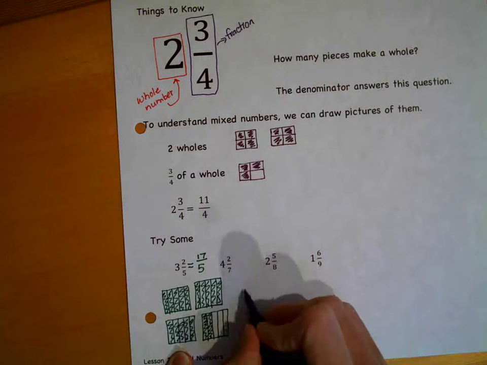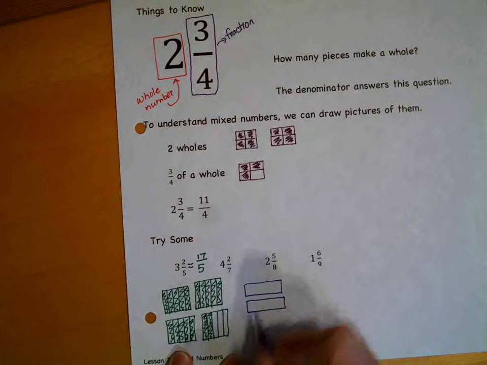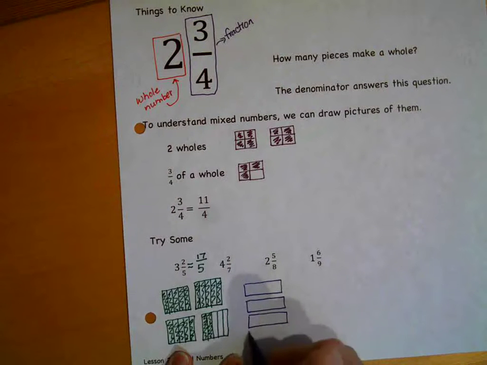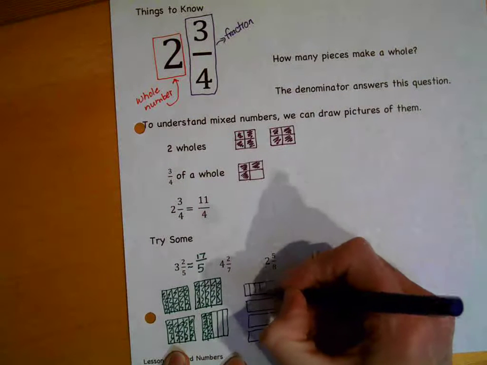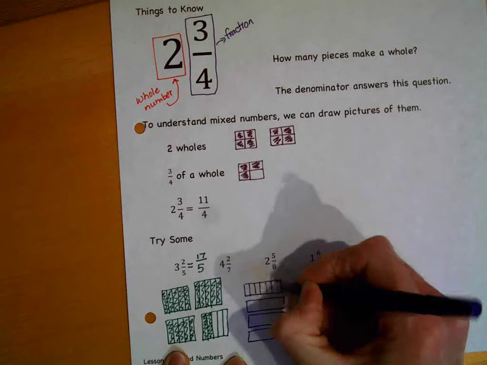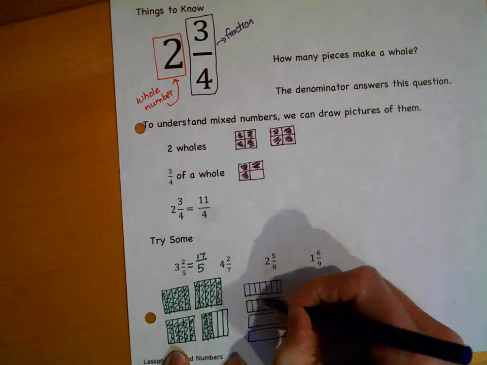The next one says 4 and 2/7. So that means that I need 4 whole pieces. So 1, 2, 3, 4, and I'm supposed to split those into sevenths. So 1, 2, 3, 4, 5, 6, 7.